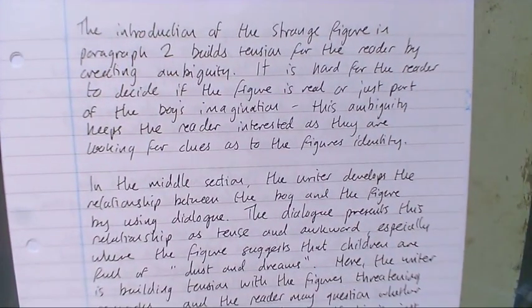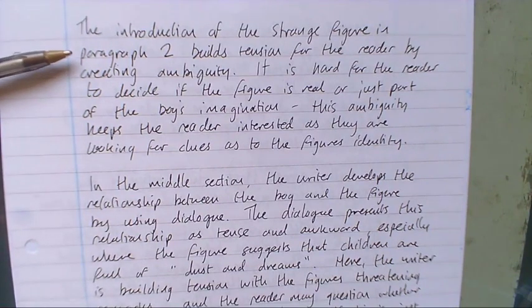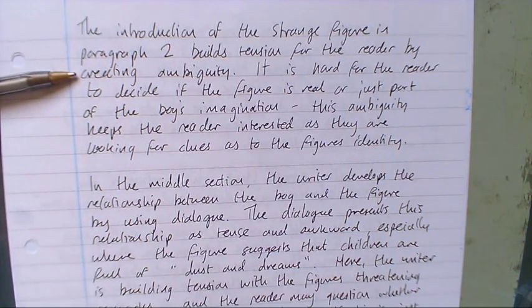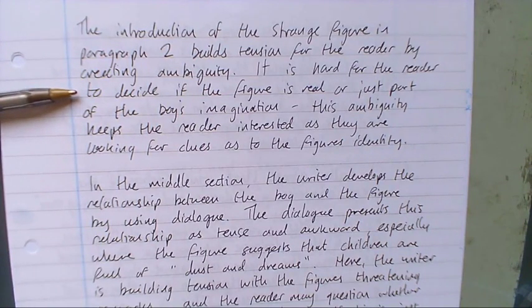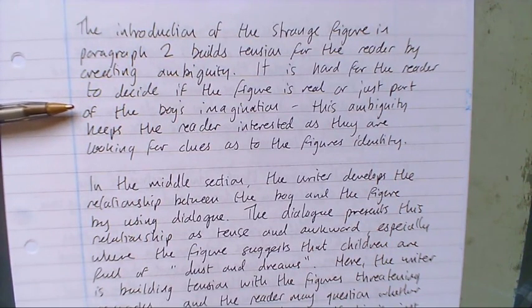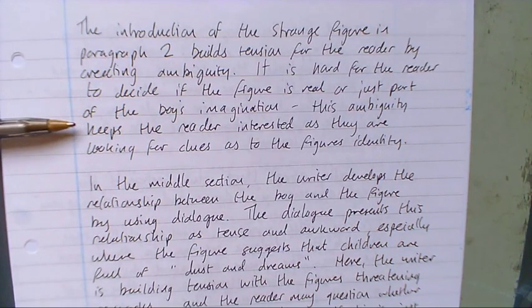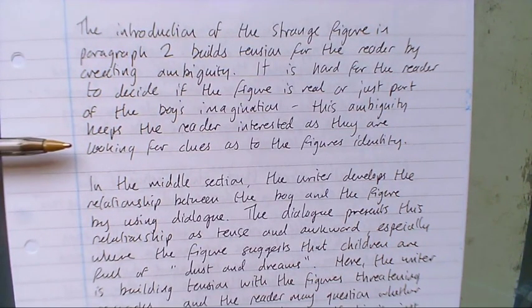The introduction of the strange figure in paragraph 2 builds tension for the reader by creating ambiguity. Remember that ambiguity is situations that are unclear, unresolved, unanswered questions. It's hard for the reader to decide if the figure is real or just part of the boy's imagination. So this here is exploring the thought processes of the reader and considering the effect that the writer's structure has had. This ambiguity keeps the reader interested as they're looking for clues as to the figure's identity.